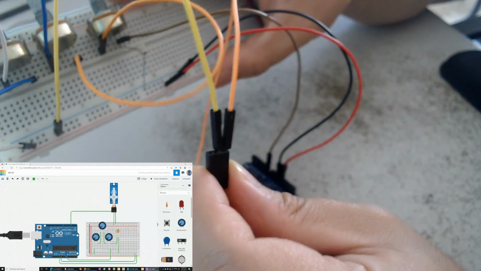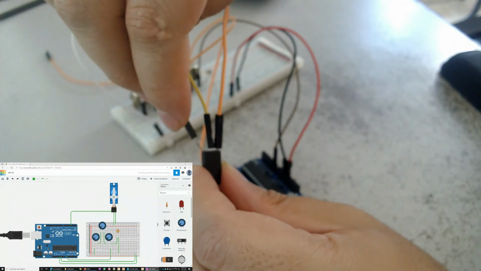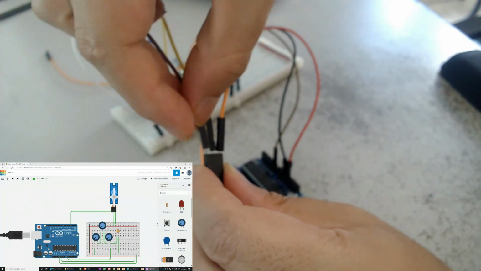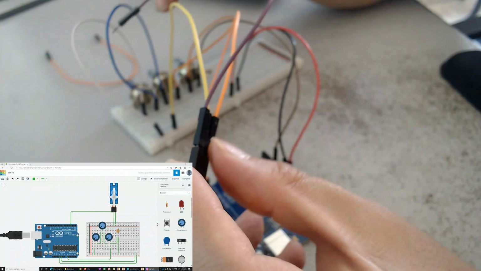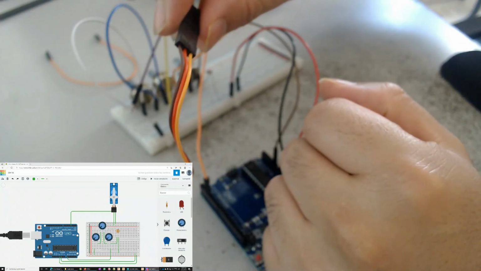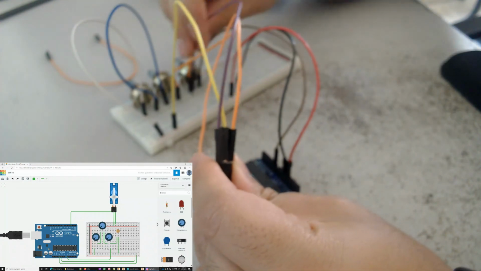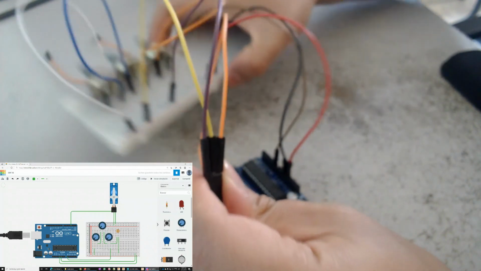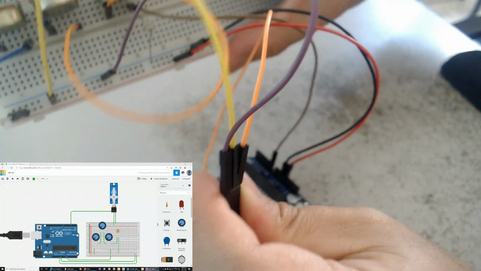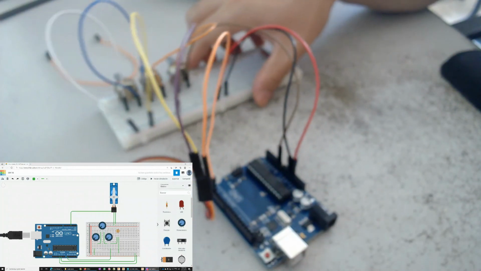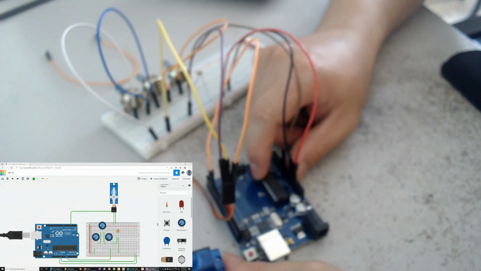yellow to positive, yellow in the middle, and now I'm going to use purple to provide negative. So purple to the negative connection, that is the brown one, and now purple to negative in the breadboard. There it is, purple, and that's it. Now we should be ready to check this program.